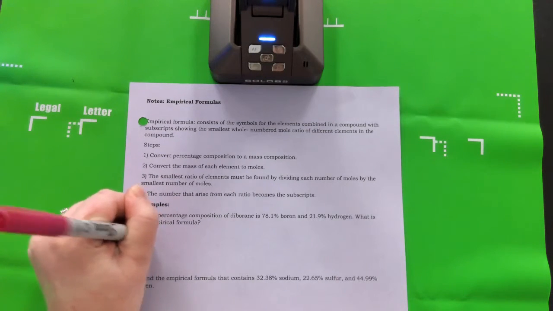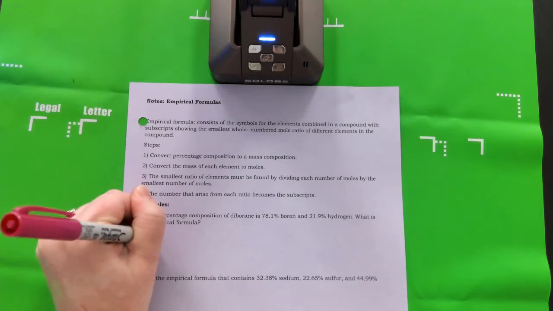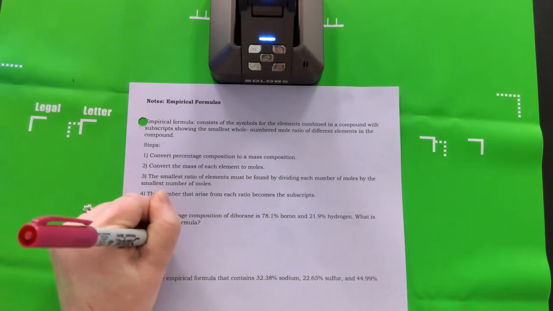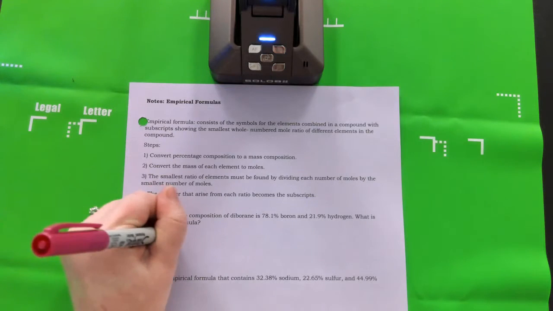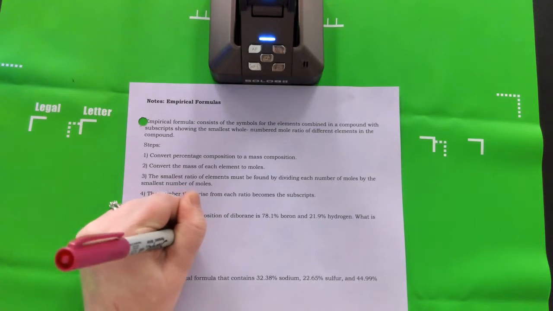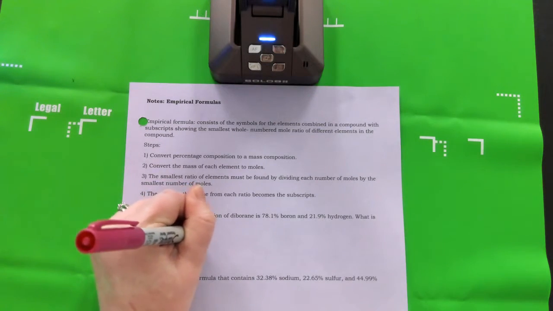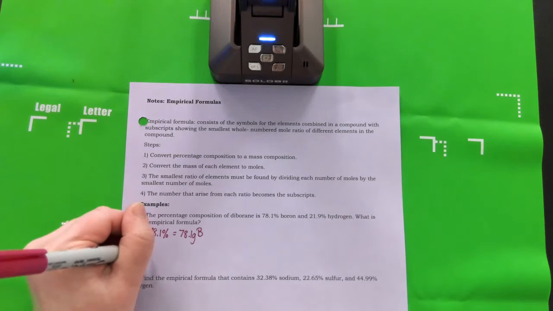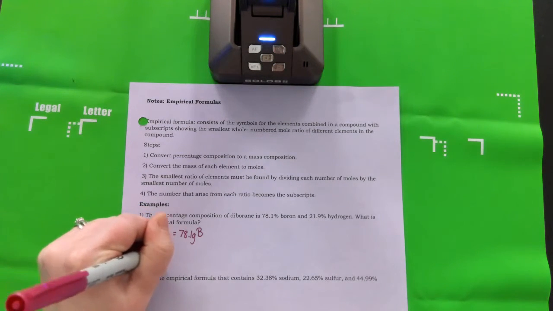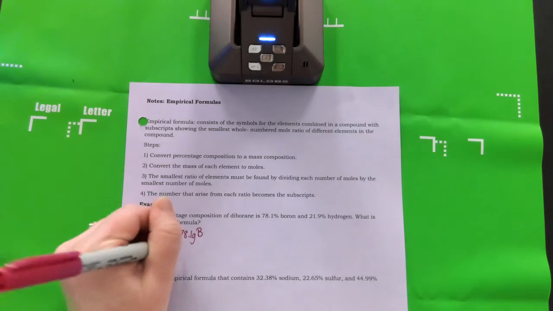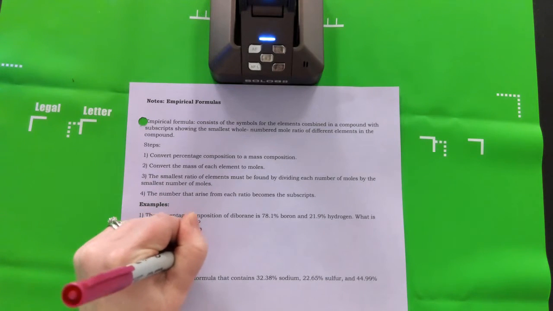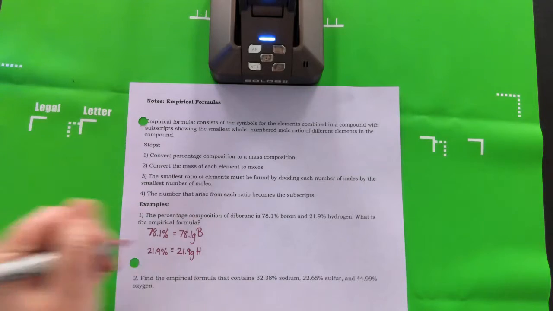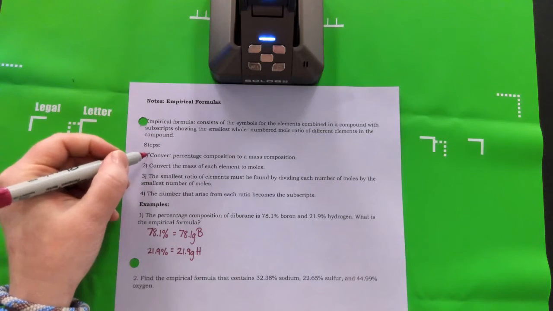So all I've done here is taken 78.1%, and I can assume that's the same thing as saying 78.1 grams. I'm going to label it with the element that I'm talking about, and in this case it's boron. I can do the same thing now with my hydrogen. So I have 21.9%. I can say that's 21.9 grams of hydrogen. I've completed my first step.